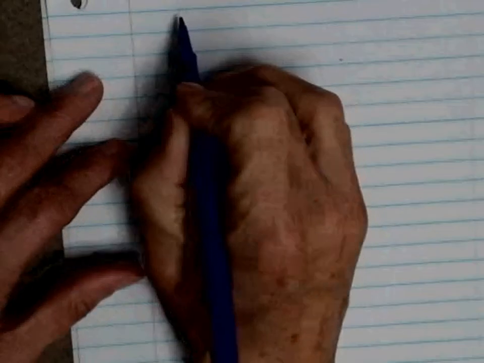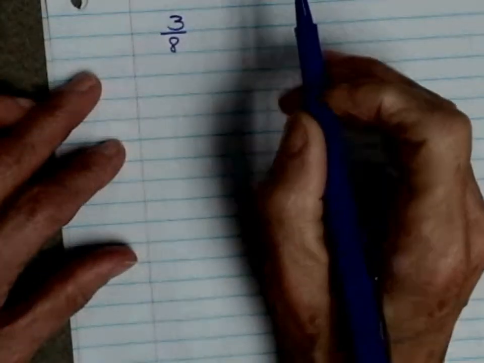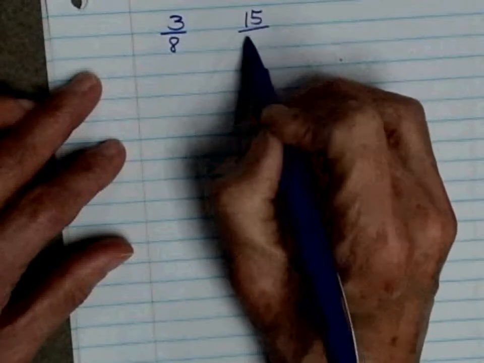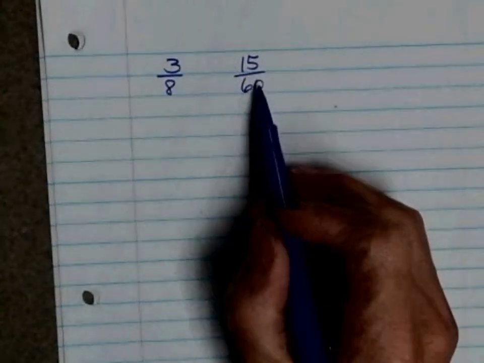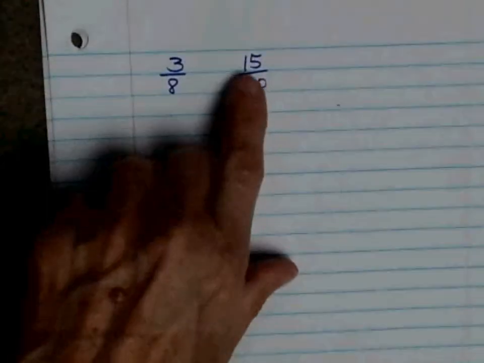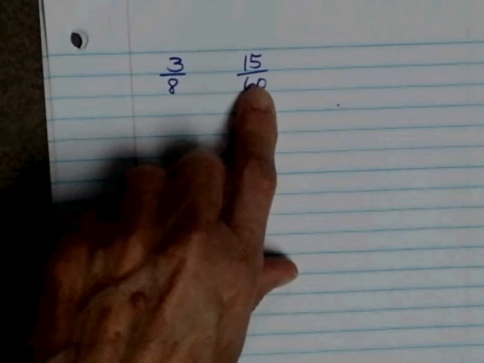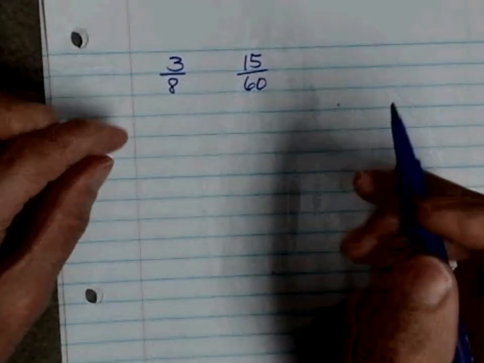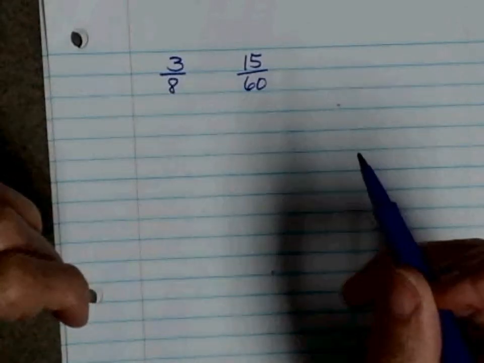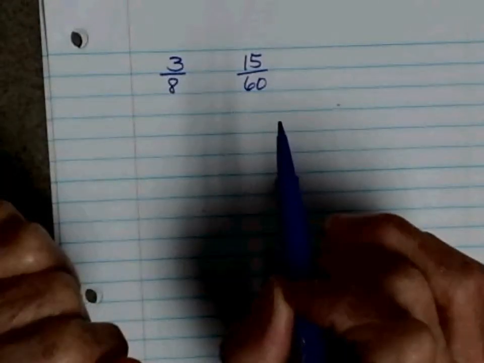Let's compare, well, this is a pretty big one, 3/8 to 15/60. Okay, that's a pretty big fraction. Yes, we could reduce 15/60. I know I can, because I know they're both multiples of 5. So I could reduce it and divide each of these by 5. But let's use the multiplication way.